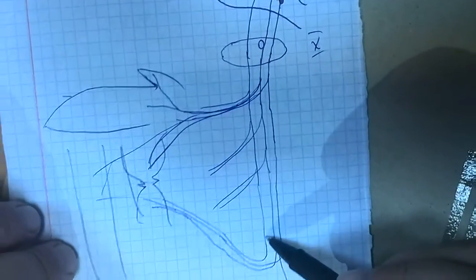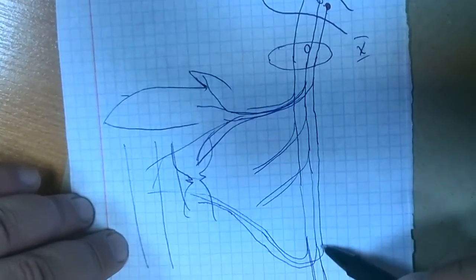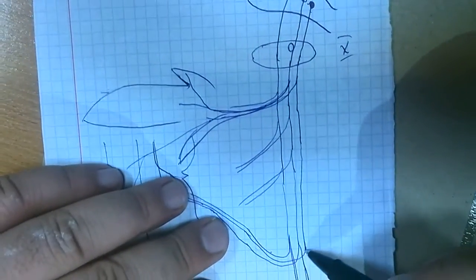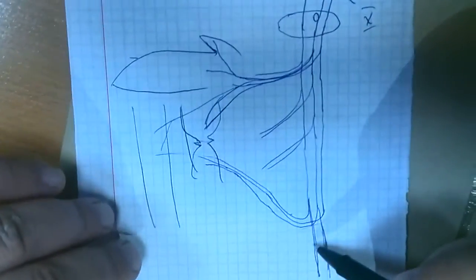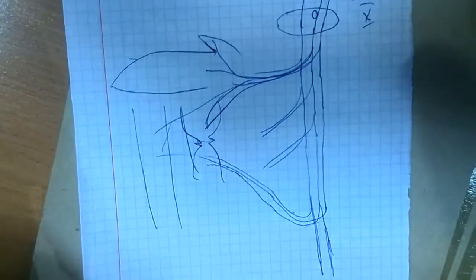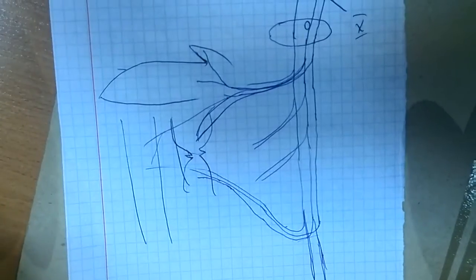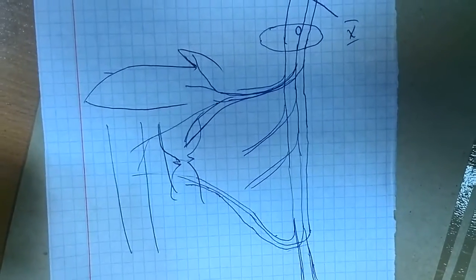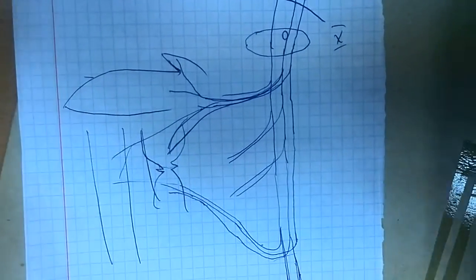Below nervus laryngeus recurrens, vagus consists only of sensory and vegetative fibers. Motor fibers finish in nervus laryngeus recurrens. Below this level there are no motor fibers, only sensory and vegetative. And in the thoracic cage, vagus passes behind the root of the lung into the posterior mediastinum and supplies the esophagus. Right vagus in the upper thoracic department passes on the right side of the esophagus, left vagus on the left side.